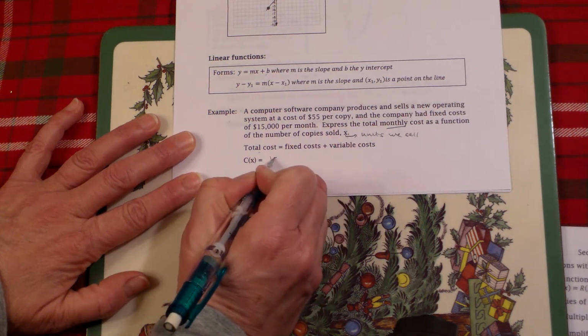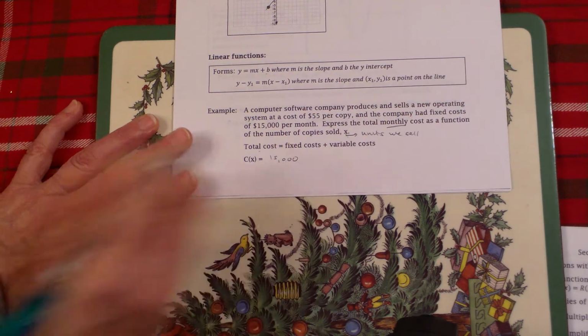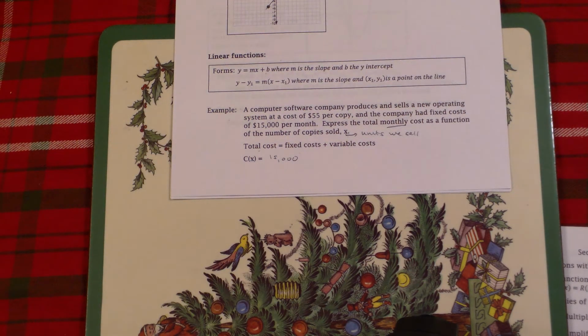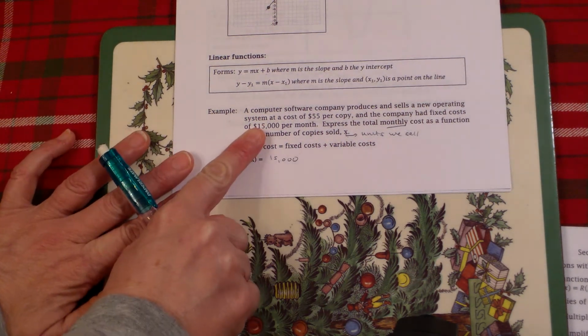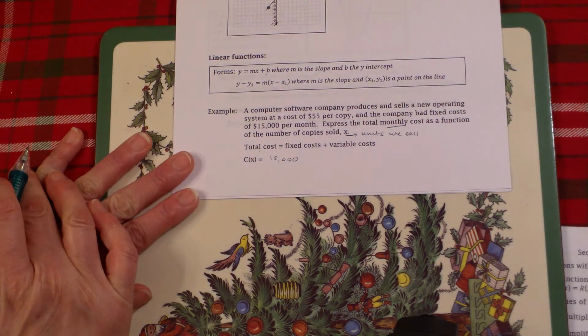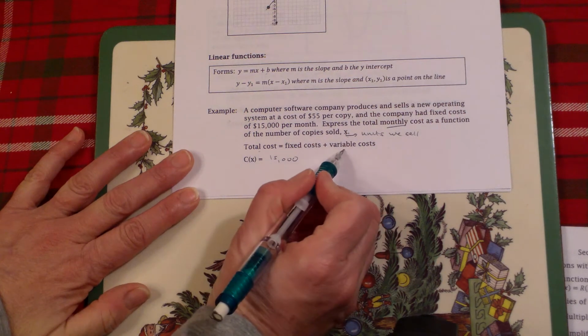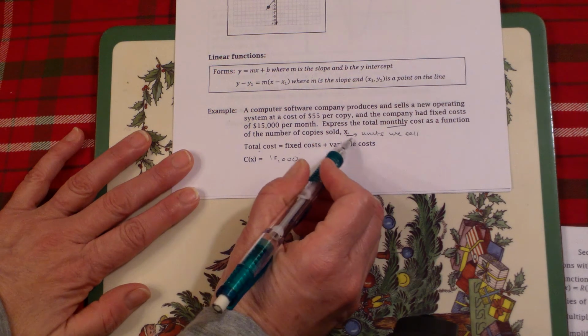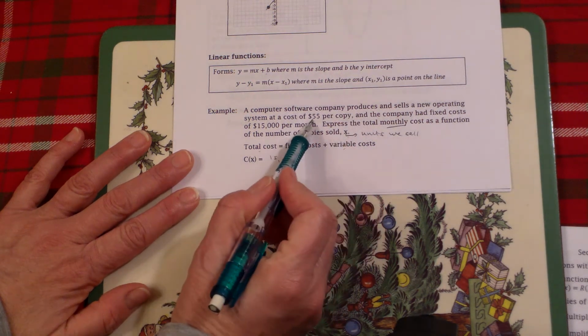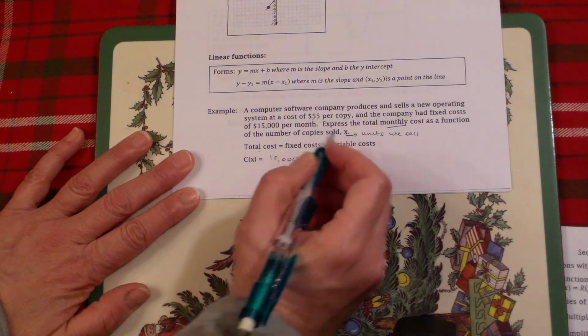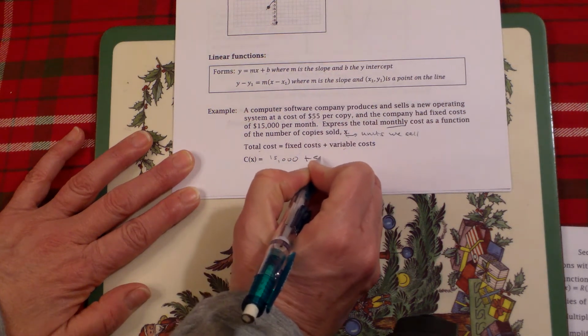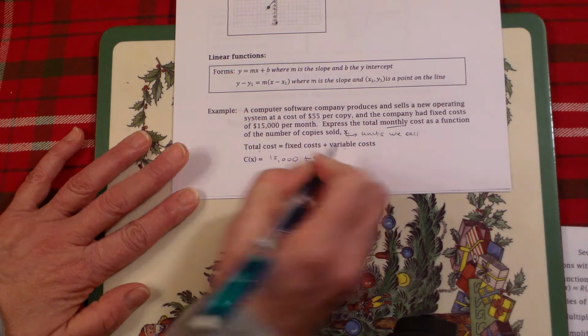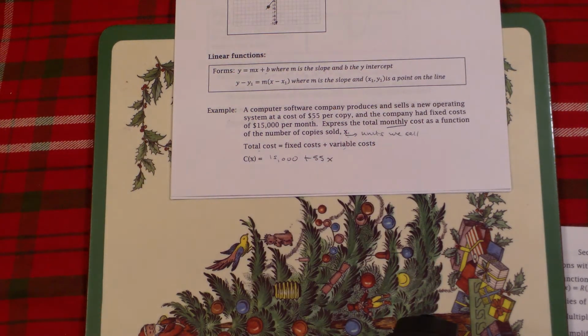There's a fixed cost, which is a cost no matter how many units I sell. And they said that was $15,000 a month. That could be like rent or machinery. And then there's a variable cost that depends on how many units I sell. Every unit I sell is $55, so we'll call that 55 times the number of units I sell, which is 55x. And that creates my total cost function.